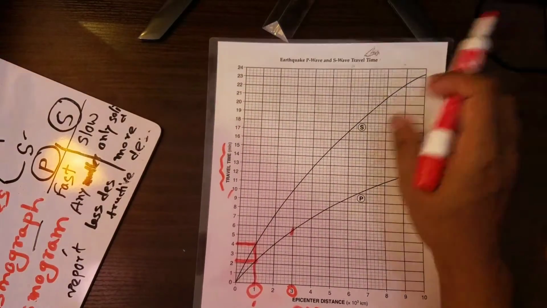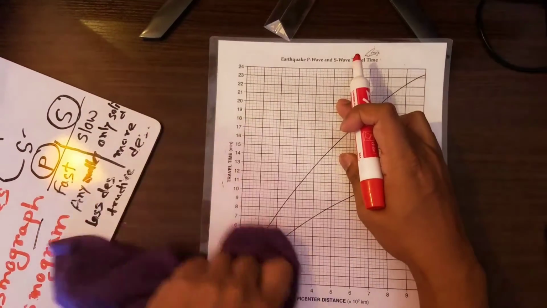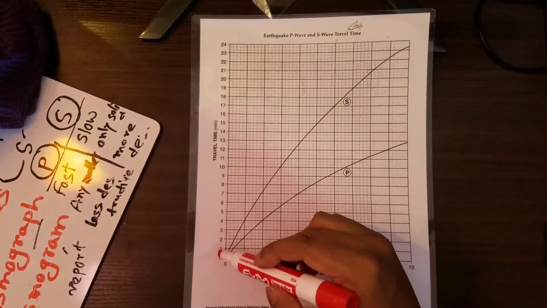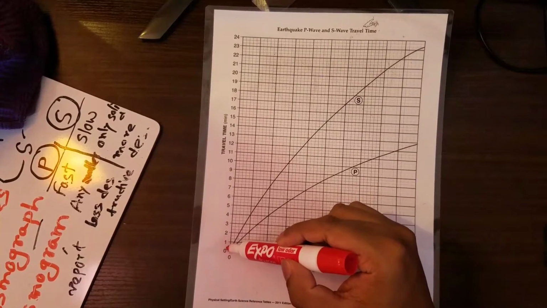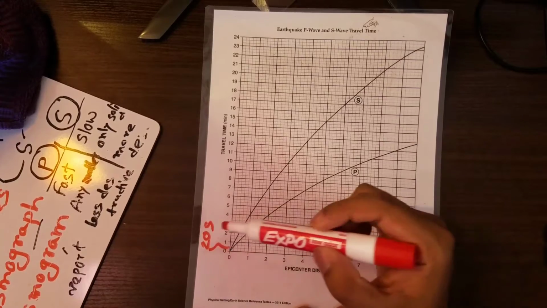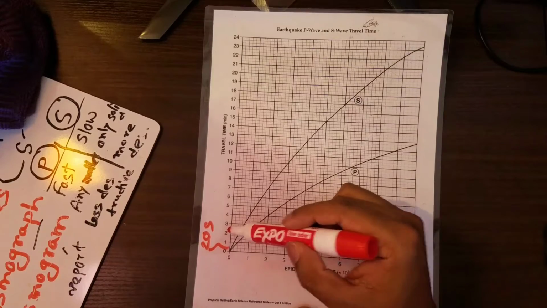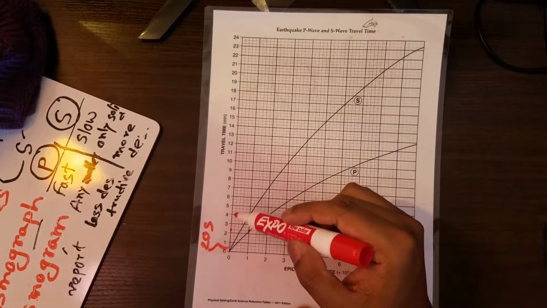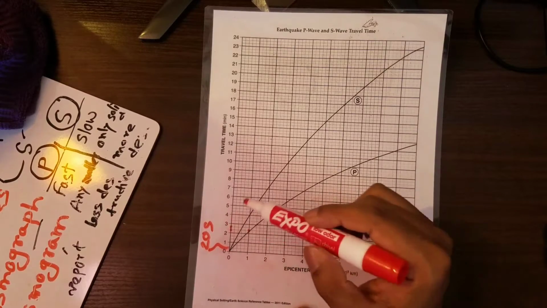One thing that you also need to know is the travel time. Here it's going by 1 minute, and in between there's a small line, it's going by 20 seconds. So if I am here, that means this is 2 minutes and 20 seconds. Each of these lines is going by 20 seconds.